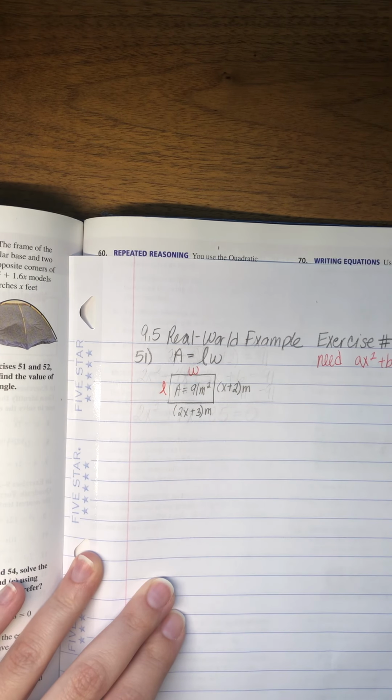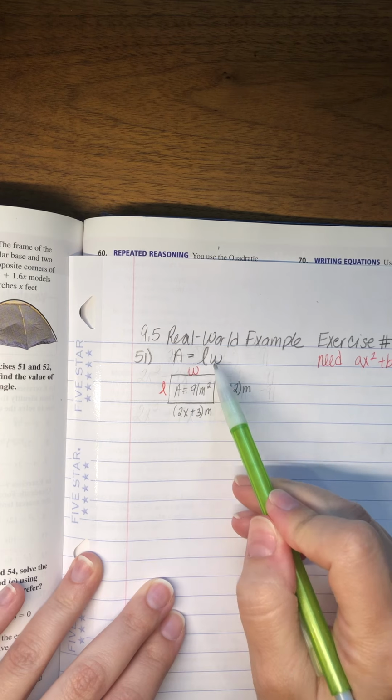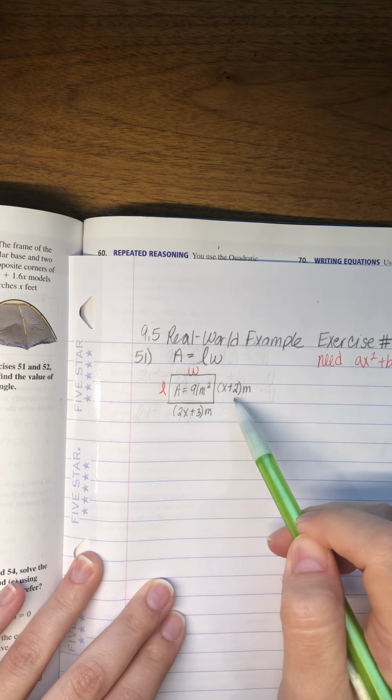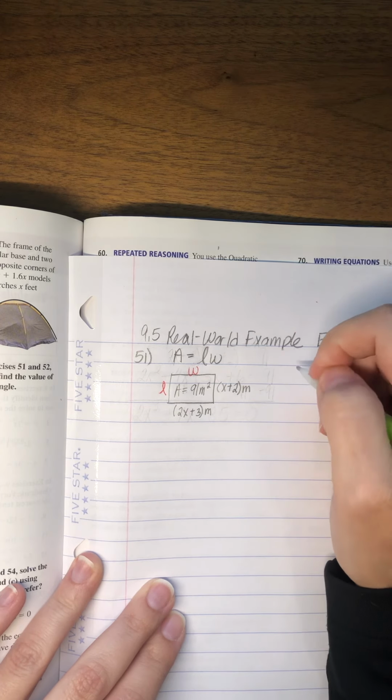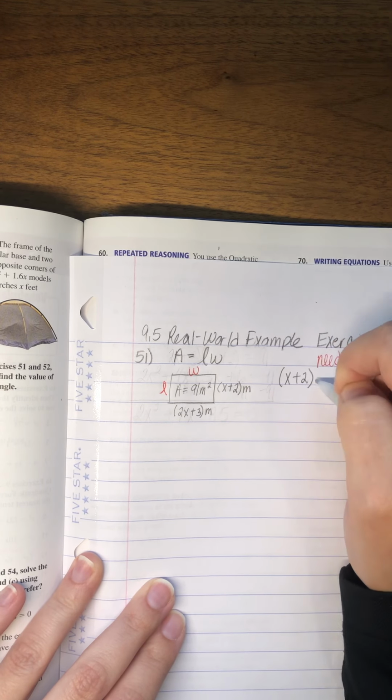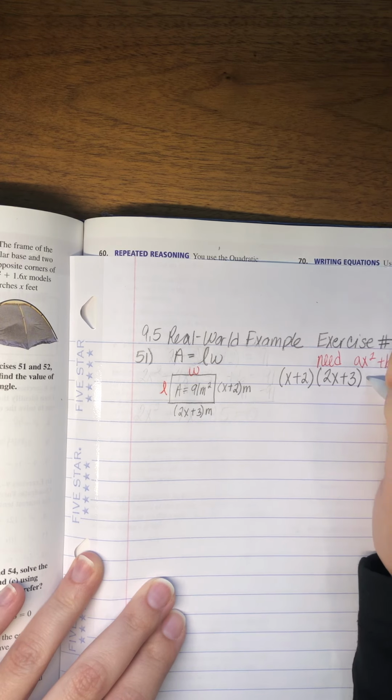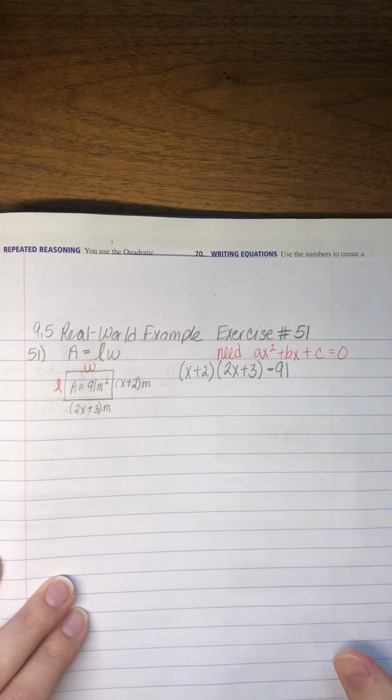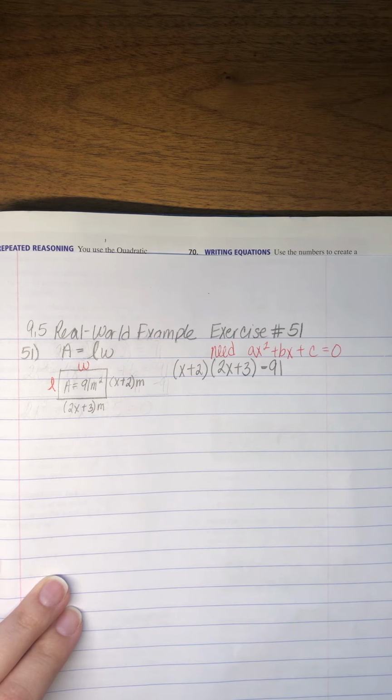Okay. Let's first start with our area is equal to length times width. I'm gonna multiply the length and the width together here, and I'm gonna set it equal to the area. So we'll say that x plus 2 times 2x plus 3 is equal to 91. Now, we wanna find the value of x. So if we're solving for x, that means we're gonna use the quadratic formula. We're gonna first start by getting the equation into standard form that equals 0. We need ax squared plus bx plus c equals 0. So to do that, we need to multiply this side out. We're gonna FOIL and get the equation equal to 0.